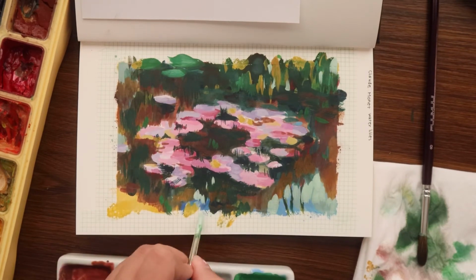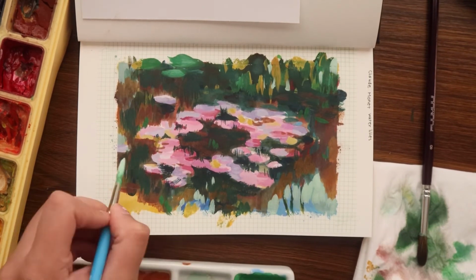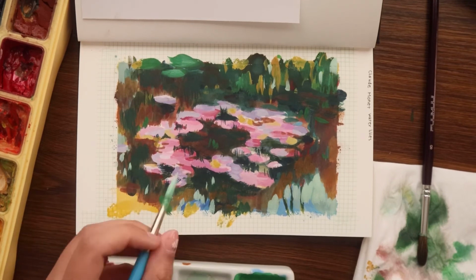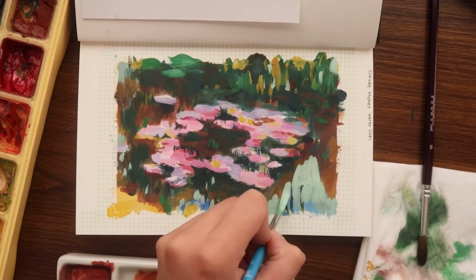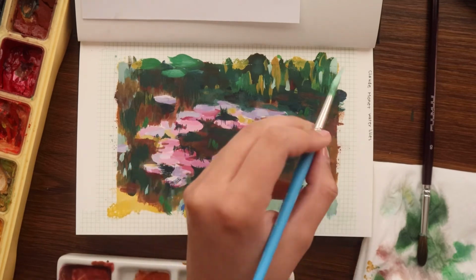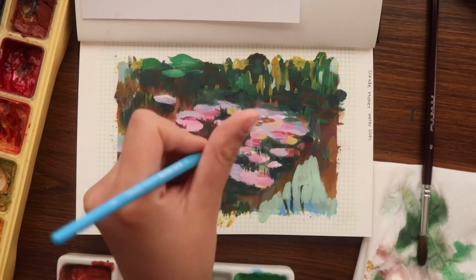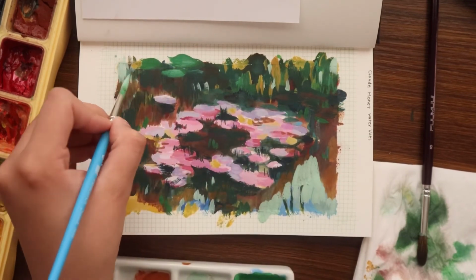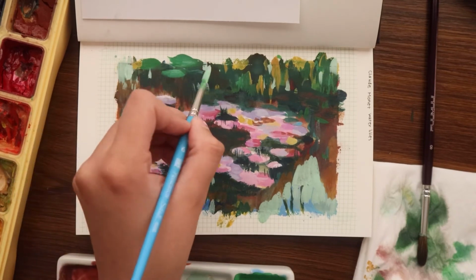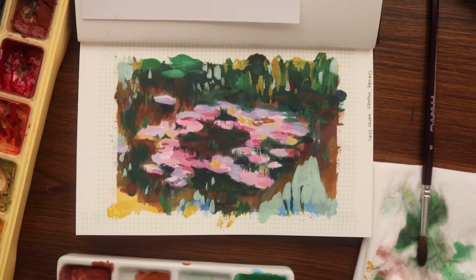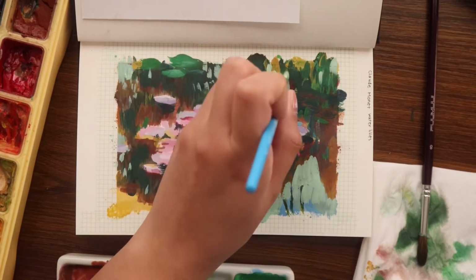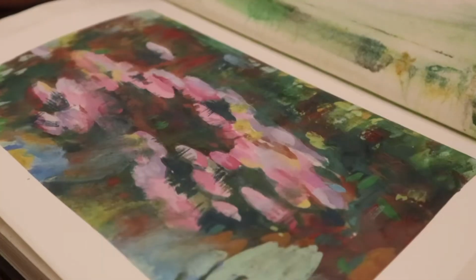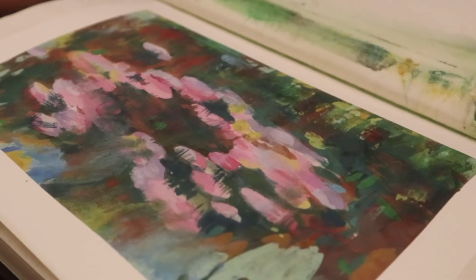Oh, one more thing before you go. There will be a real-time version of this painting process coming out on Thursday. So come back for that if you want to have some background noise or you want to see more of the process. So that's it. Here's the finished painting after it's smudged and all that.